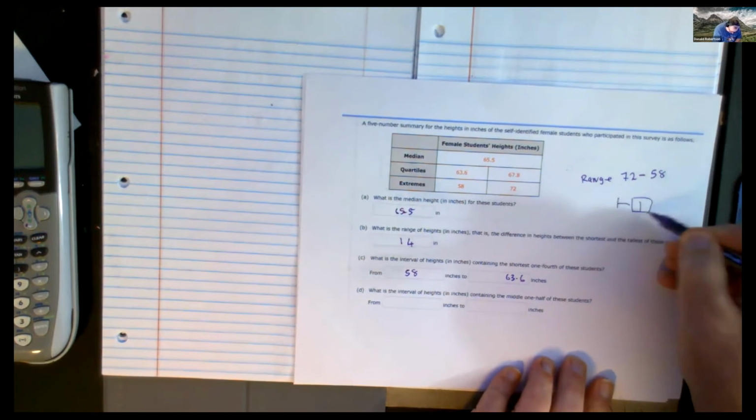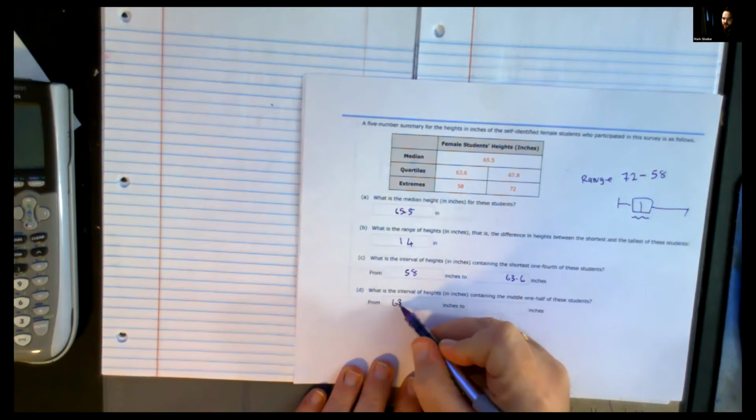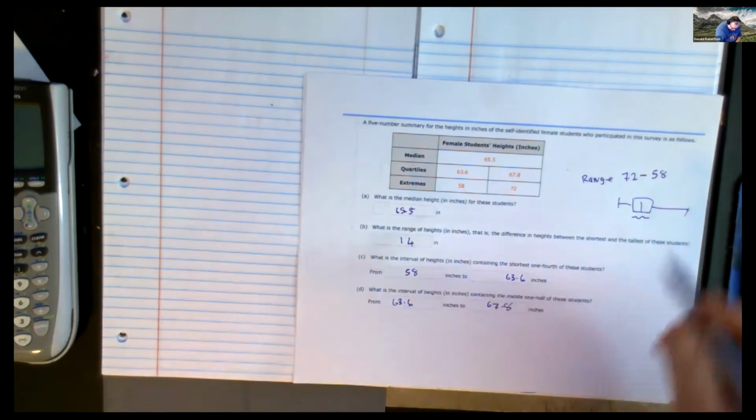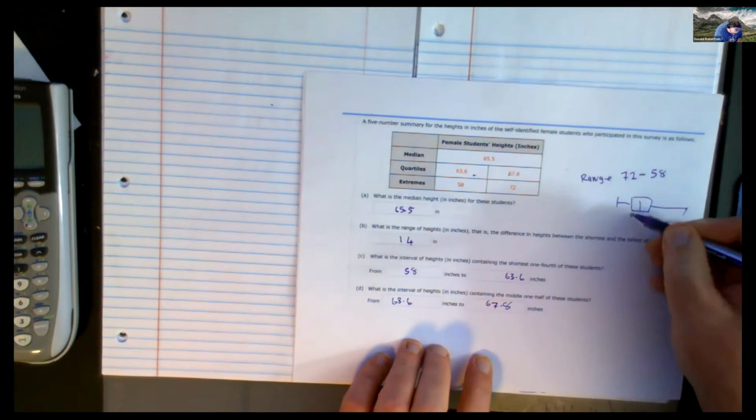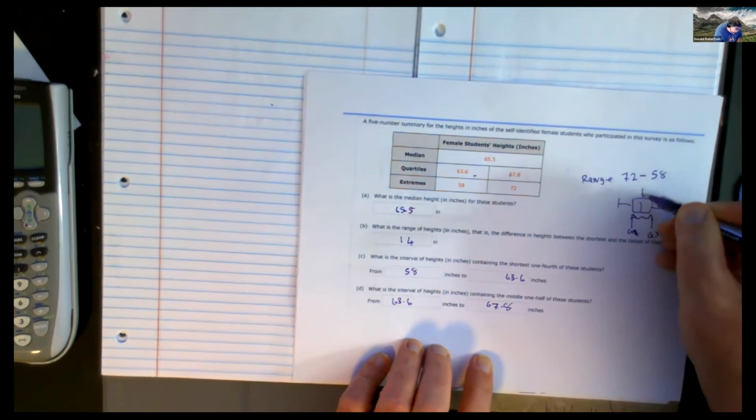The middle 1/2, which would be basically there, right? What's the start and the finish for the middle 50%, the middle half of student data? 63.6 to 67.8. Does that make sense, everyone? It would be here to here. That would be Q1, and that would be Q3. There's the median, Q2, in the middle.